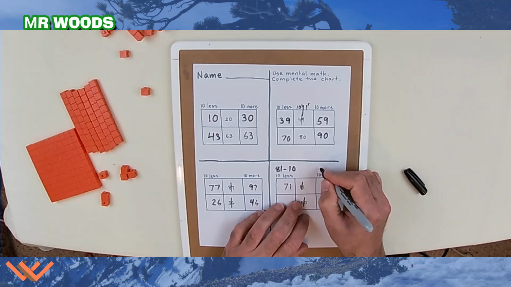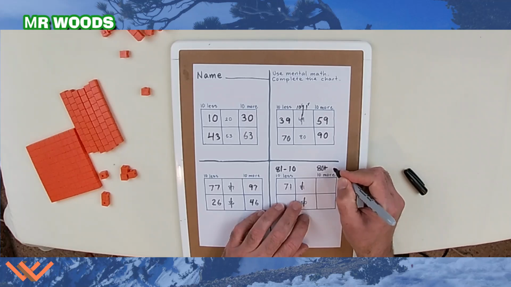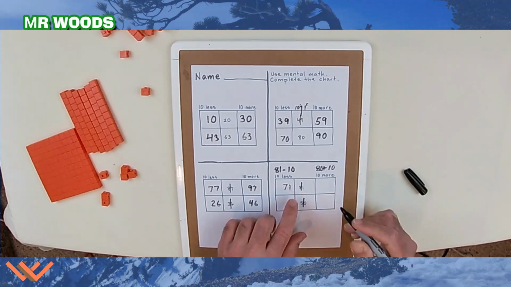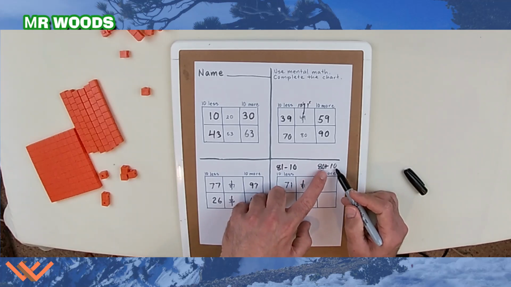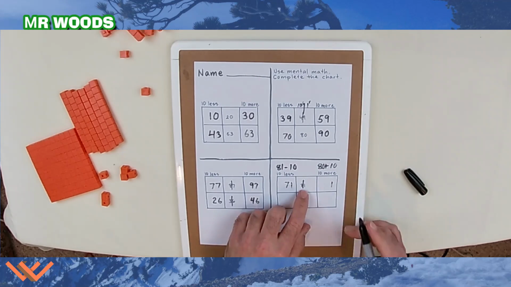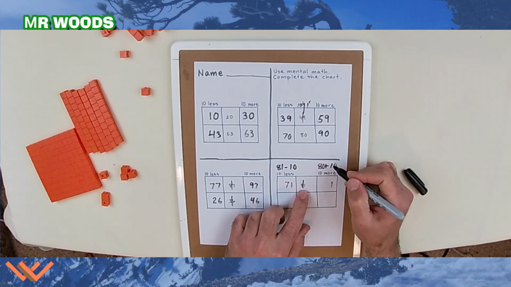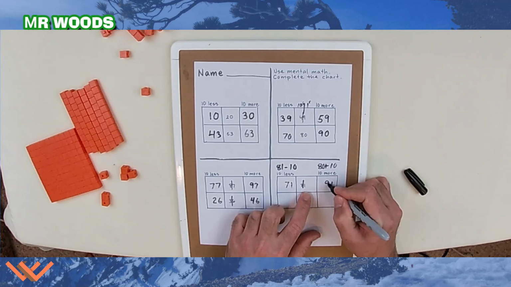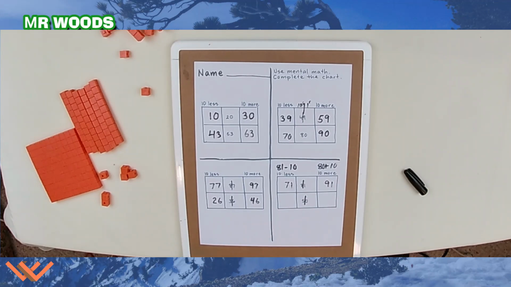Now, this is going to be 80 plus 10, okay? Now, I said 80 plus 10 because we're taking that 1 out of the problem here because we know it's not going to change. So 8 tens plus 1 10 is 9 tens. See these different strategies that I'm working on here.